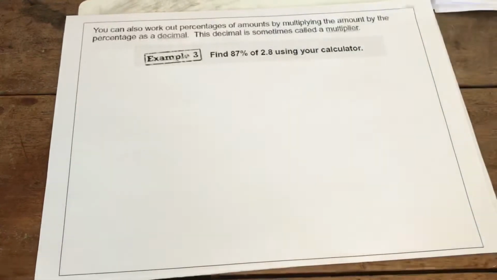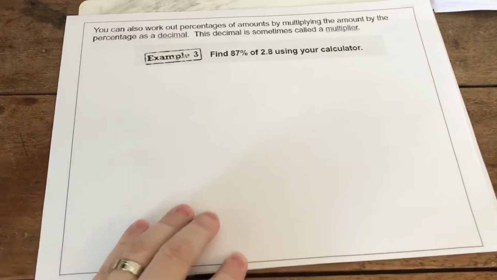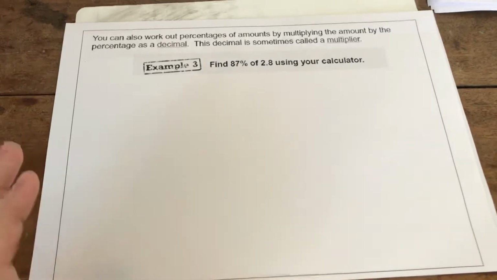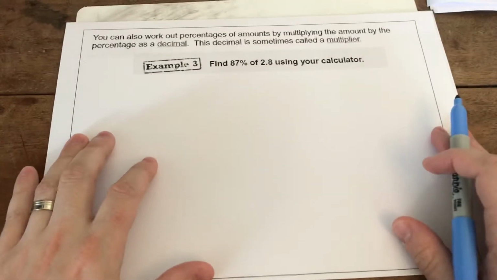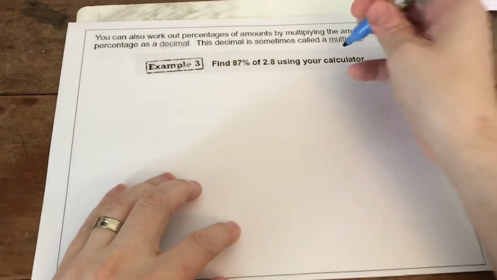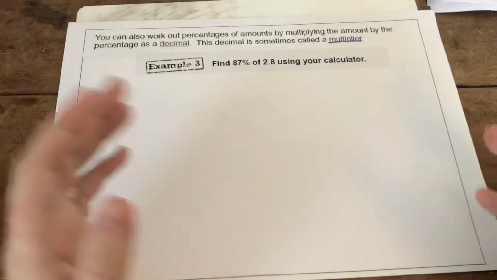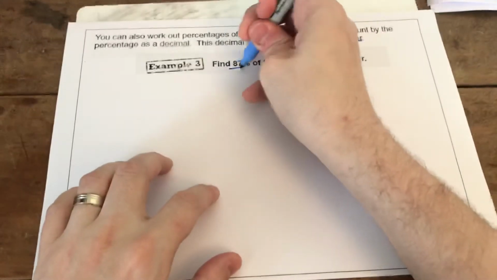So what we're going to look at today is working out percentages of amounts, but using your calculator this time. You can use the previous method we used, but it's important that you also learn to use another method where we would use a multiplier. Now that multiplier is basically the decimal version of our percentage.